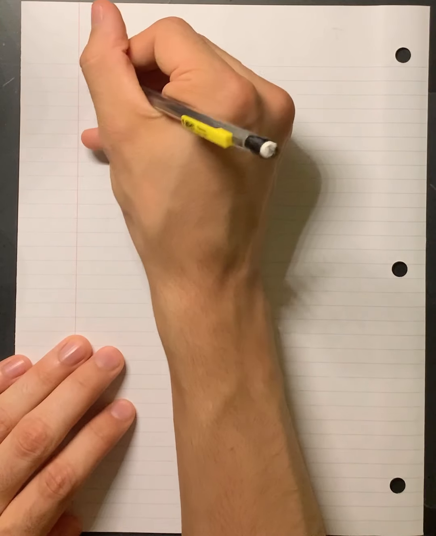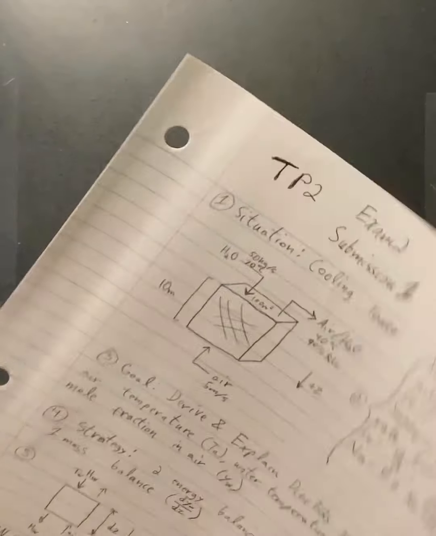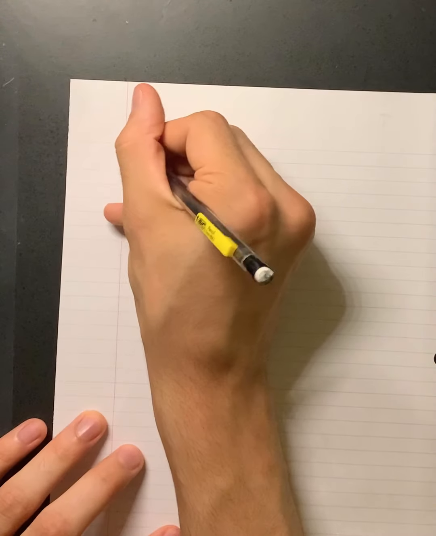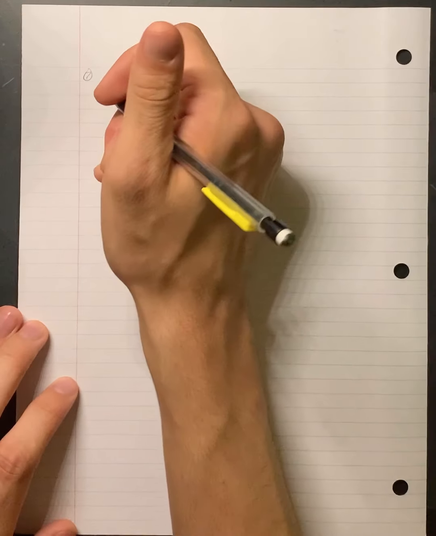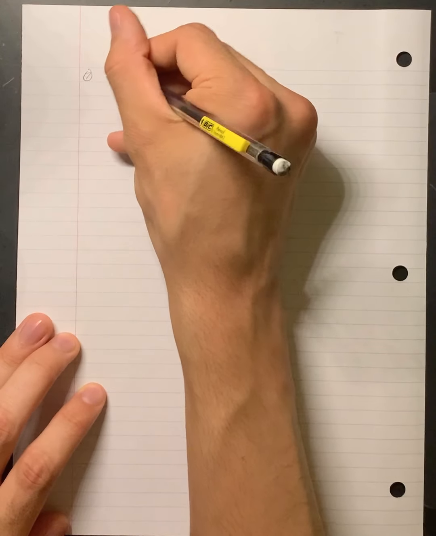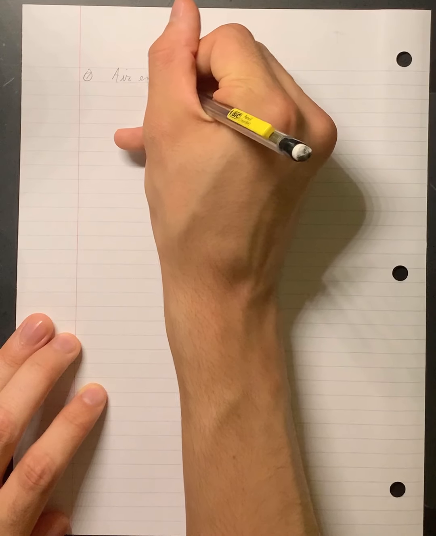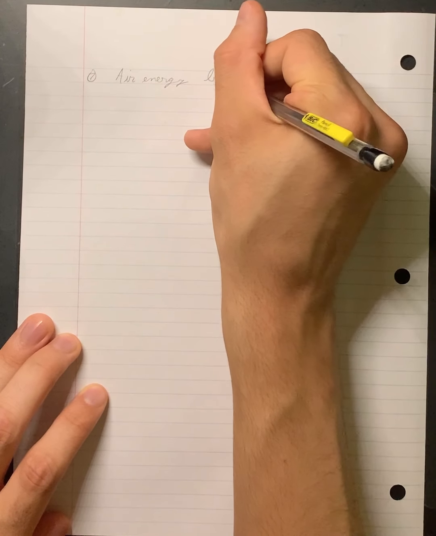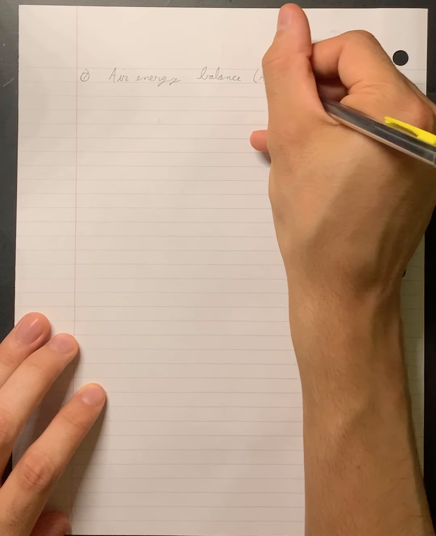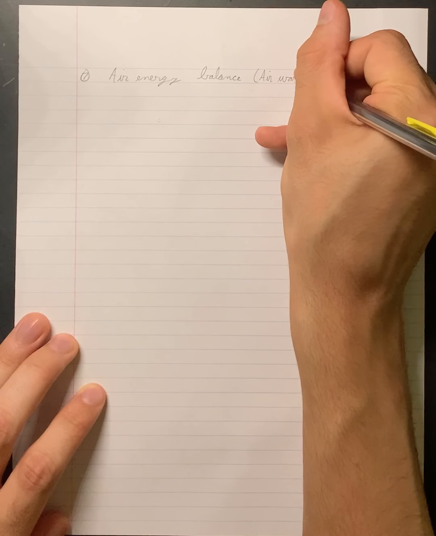So moving on to the next part. Now you've got to do an energy balance on air, which, that's step 6, so this is step 7. So now what we're going to be doing is an air energy balance. The air warms up.